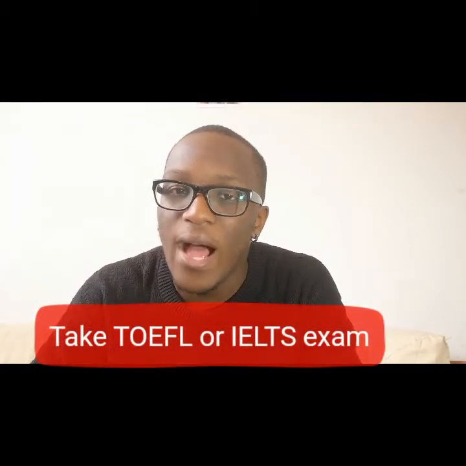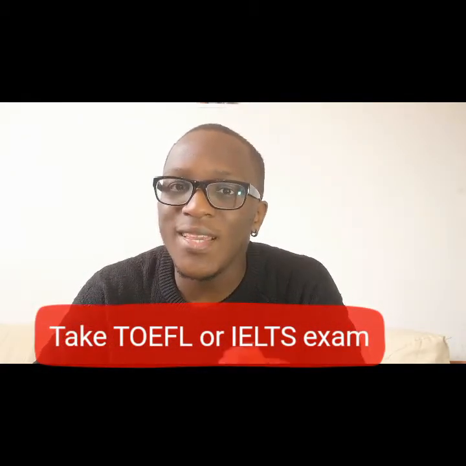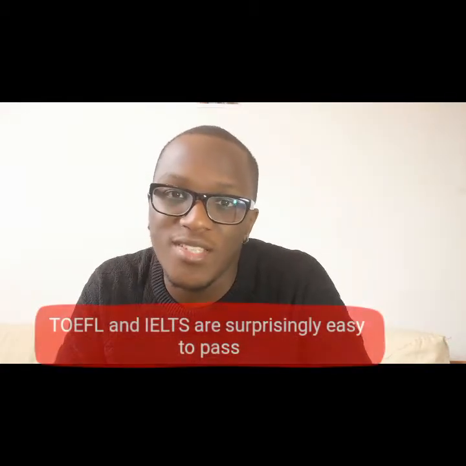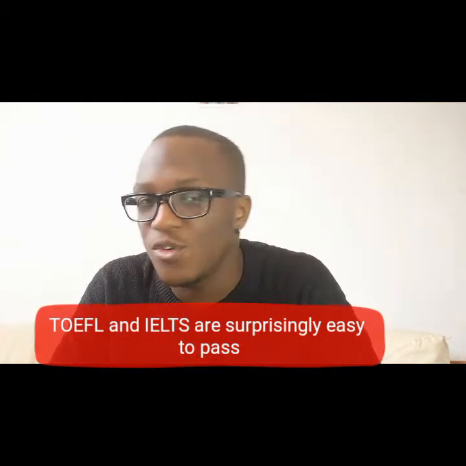The second document, like I said, is your English language certificate. You have two options here. You can either do TOEFL or IELTS, or get a certificate from your university that states that your BSc was done in English. You can never lose out when you do TOEFL or IELTS, and it's not even difficult to pass the examination. You've been speaking English your whole life, you shouldn't have a problem passing this exam, so it's never difficult.